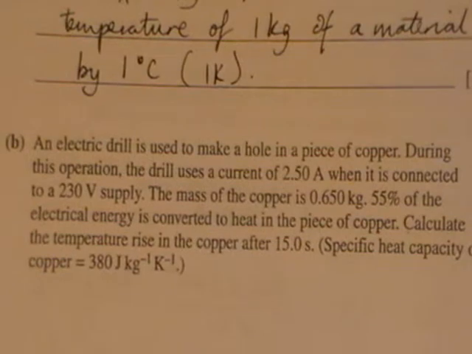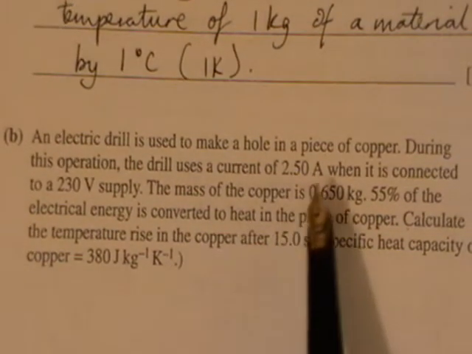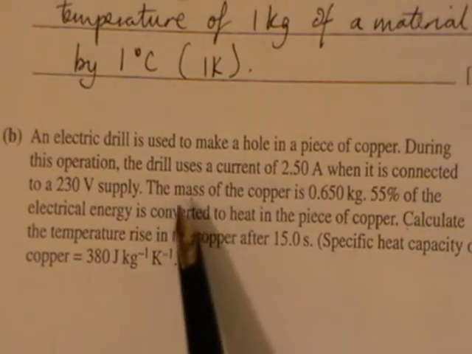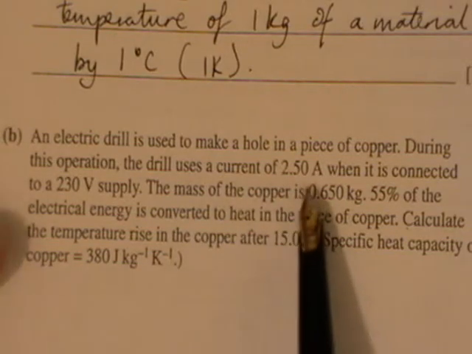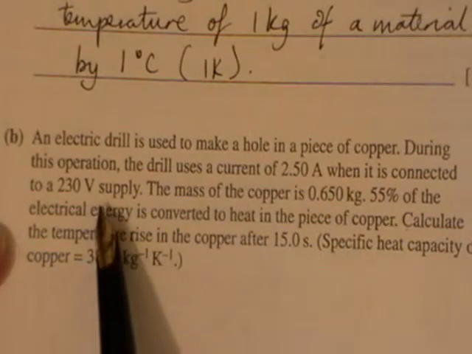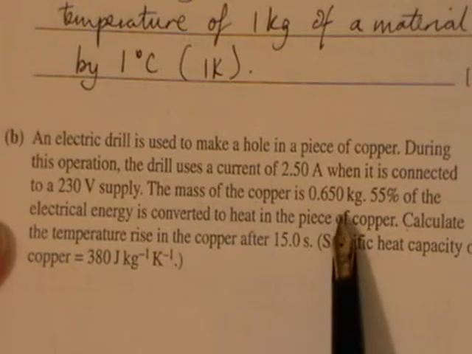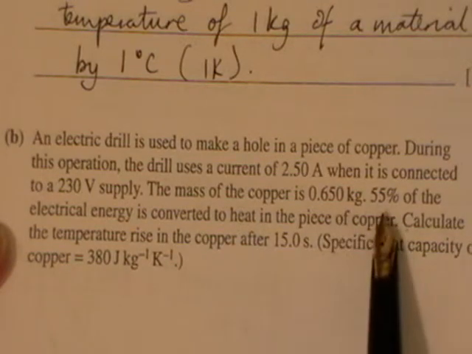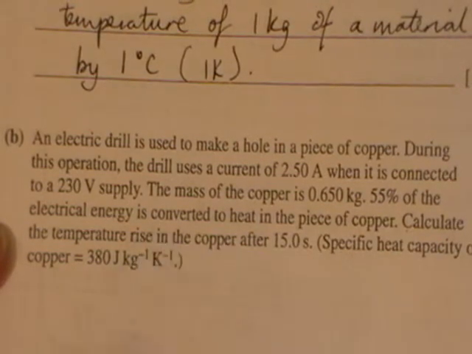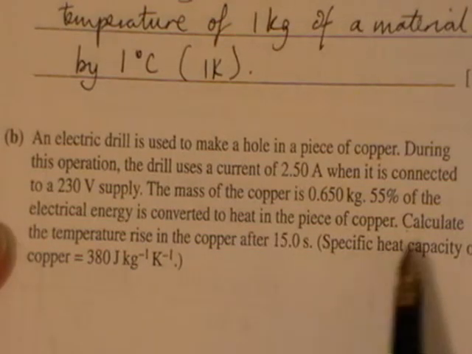We then come to a calculation. An electric drill is used to make a hole in a piece of copper. During this operation, the drill uses a current of 2.5 amps when it's connected to a 230 volt supply. The mass of the copper is 0.65 kilograms. 55% of the electrical energy is converted to heat in the piece of copper.